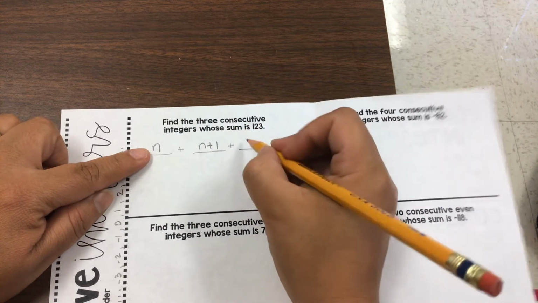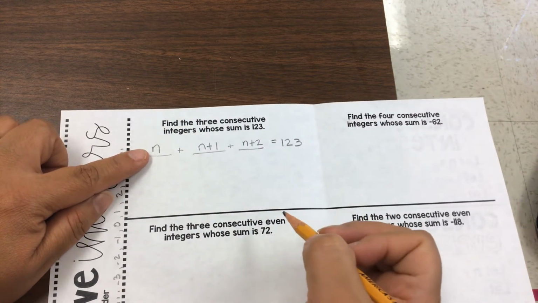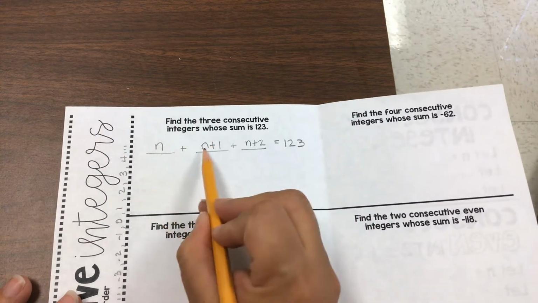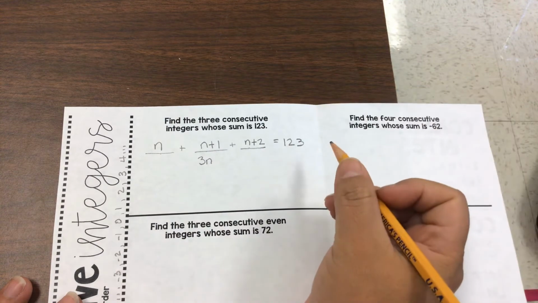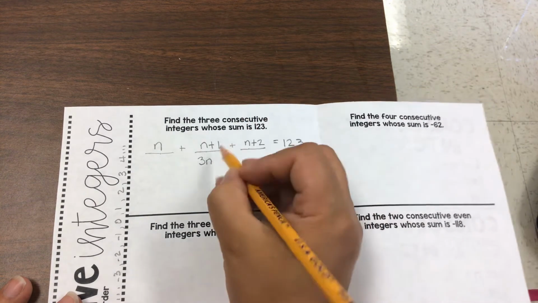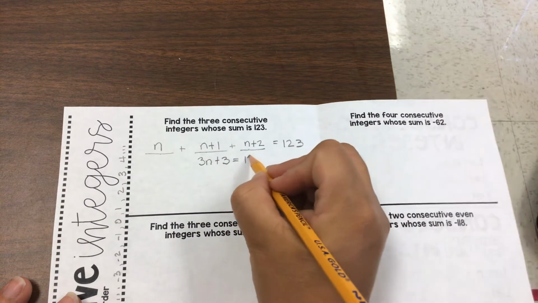And then we had to add 2 to get the third number. From here, we have 1, 2, 3 n's, so we write 3n. We have a +1 and a +2, so together that makes +3. It's still equal to 123.